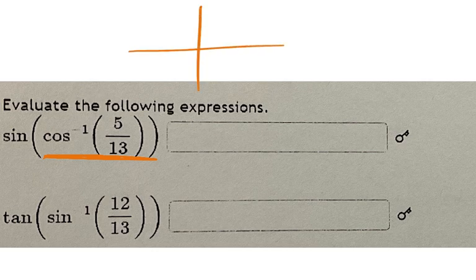So we can do that. That makes sense to me. The inverse cosine of 5 over 13. Inverse cosine is defined for quadrants 1 and 2. Because it's positive, I'm in the first quadrant. Cosine's a ratio of the adjacent over the hypotenuse. So the adjacent's 5, the hypotenuse is 13. So how much did I rotate?